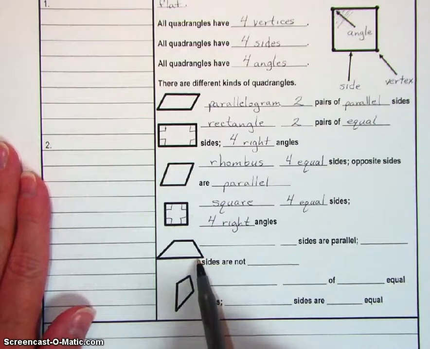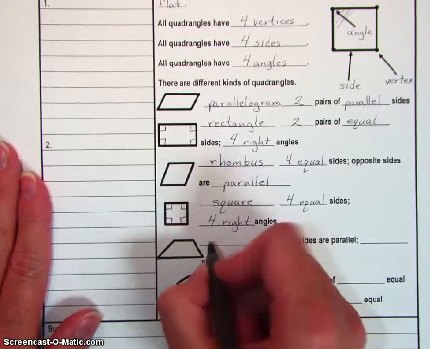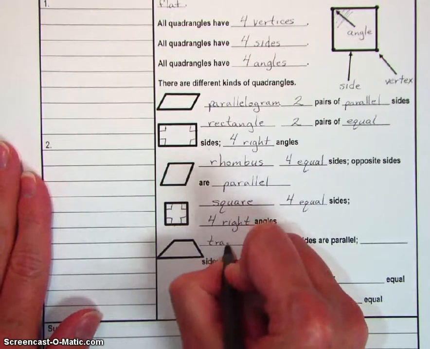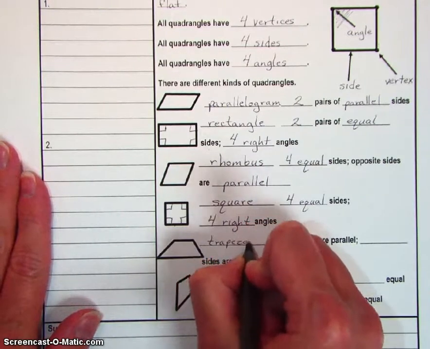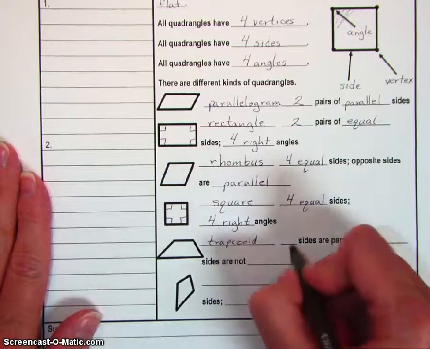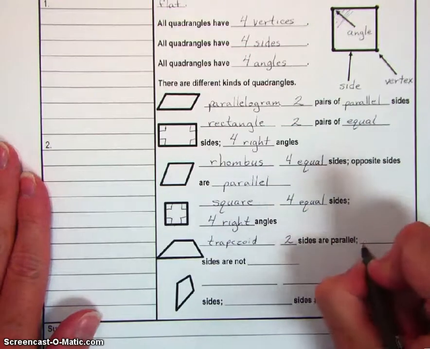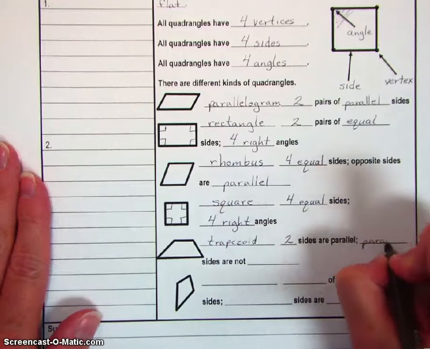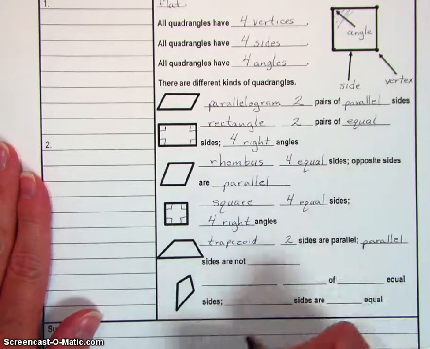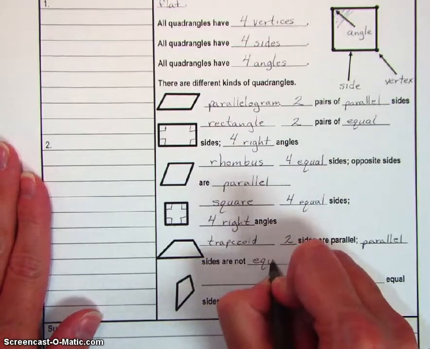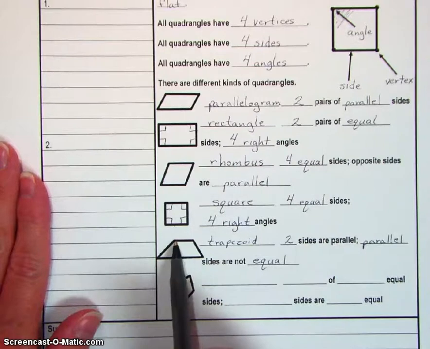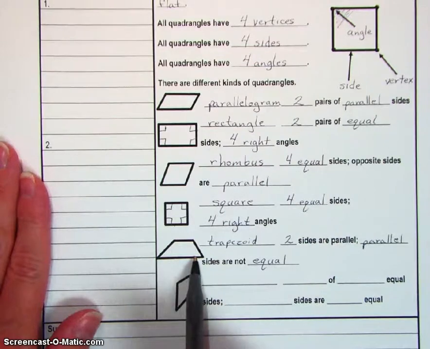Our fifth shape is a trapezoid. A trapezoid has two sides that are parallel, but the parallel sides are not equal. So you can see right here, this side and this side are parallel, but the length of them is not equal.